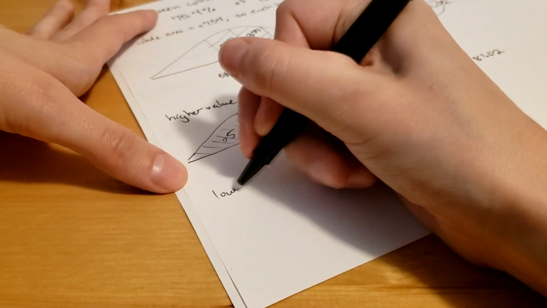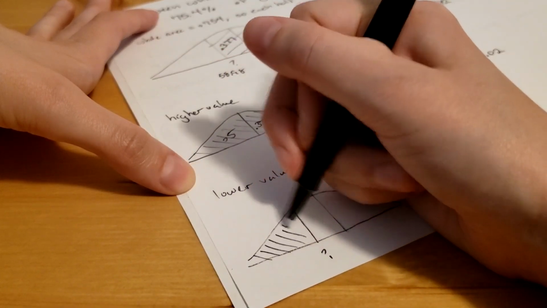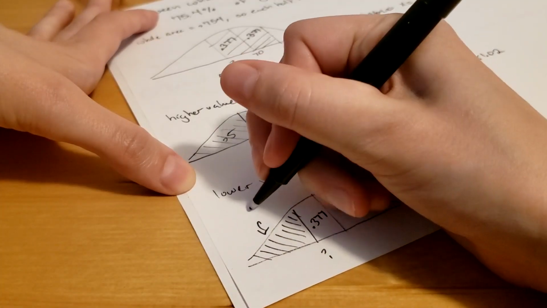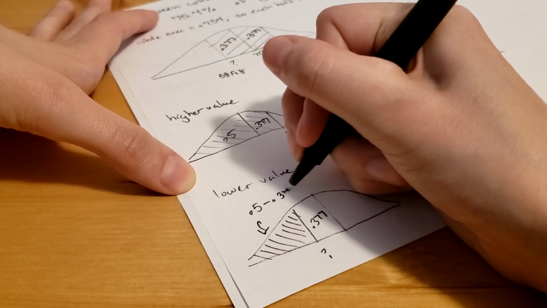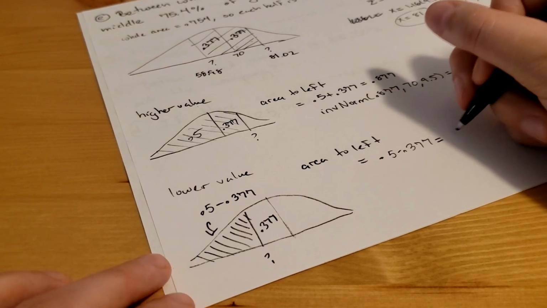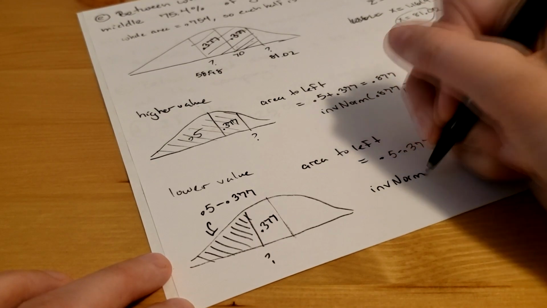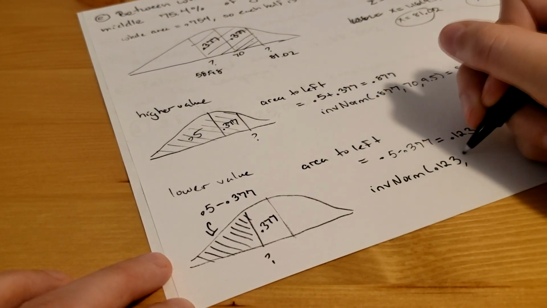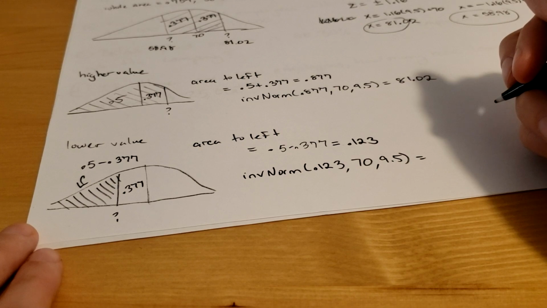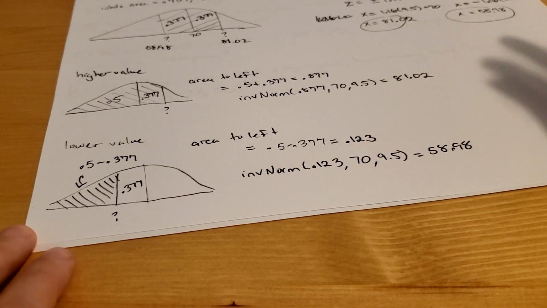And then for our lower value, our picture looks like this. Our mystery value is over here, and we need to know what this area is. We know that this piece is 0.377, so this piece is going to be 0.5 minus 0.377. And that gives us 0.123. So in our calculator, we'll put inverse normal, 0.123, our mean, our standard deviation, and the calculator ends up giving us 58.98, which is the same thing that we got for the first one.